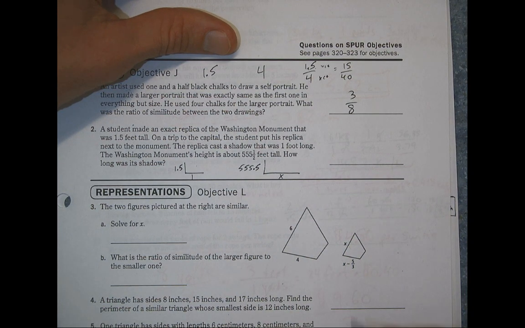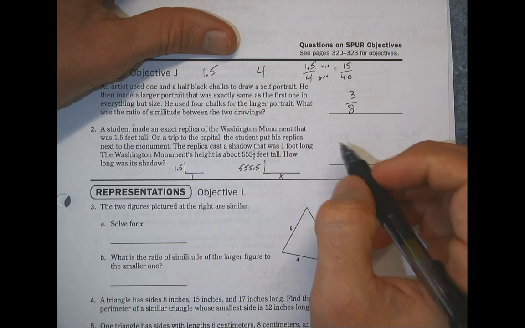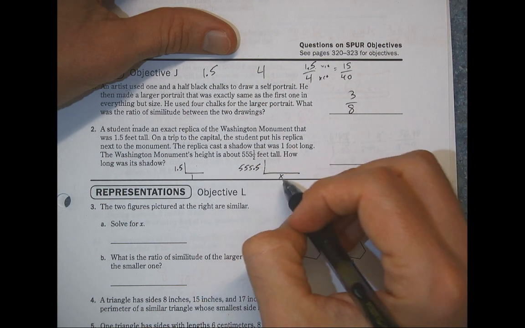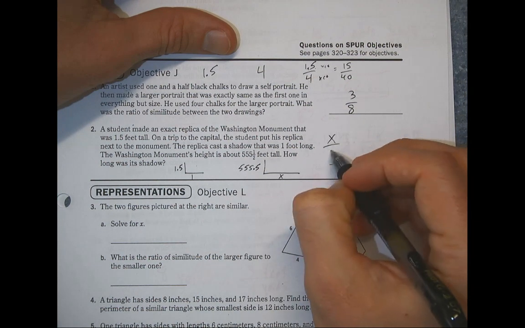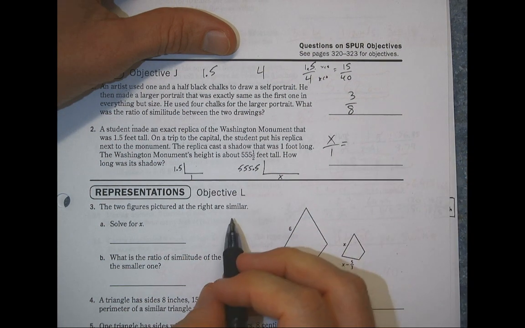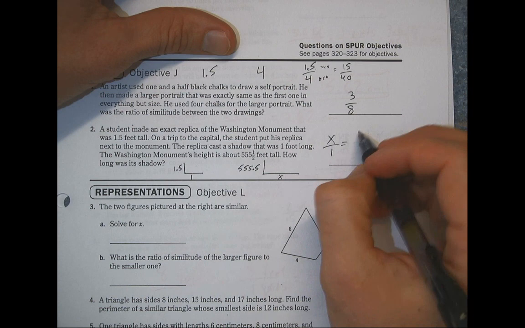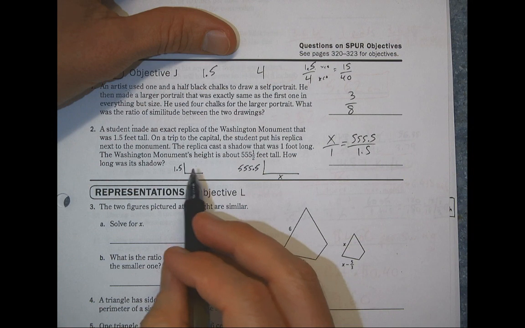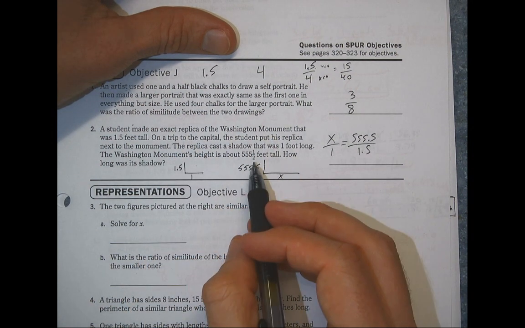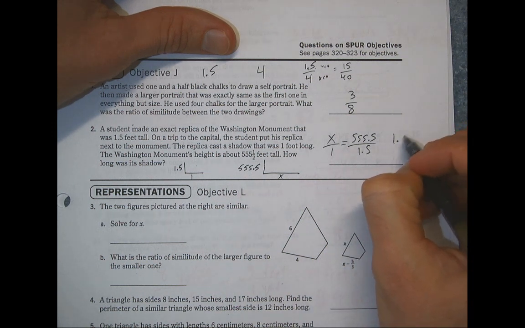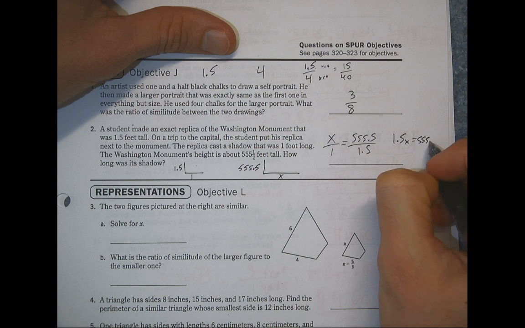So we're going to set up a quick little proportion. Starting, you always want to include your x. You can do 1 over x or x over 1. Just for the sake of this exercise, I'm going to do x over 1. Because I chose to go that direction, I need to match it on the other side: x over 1 equals 555.5 over 1.5. Now, if you said 1 over x, then you'd have to do 1.5 over this. So you have to be consistent with your directions. So it's going to be 1.5x equals 555.5, and we're going to divide.